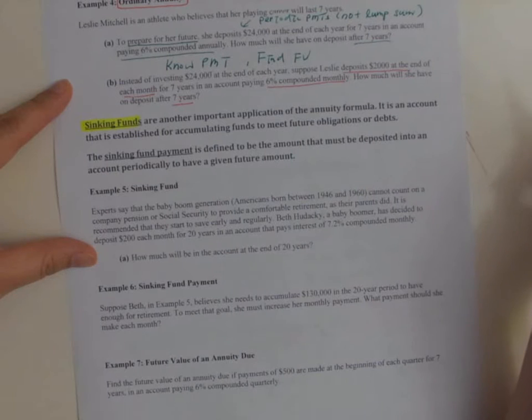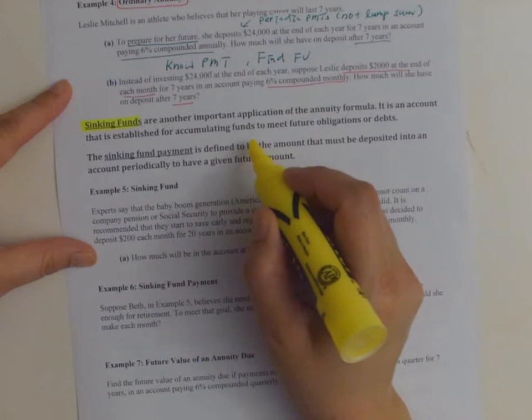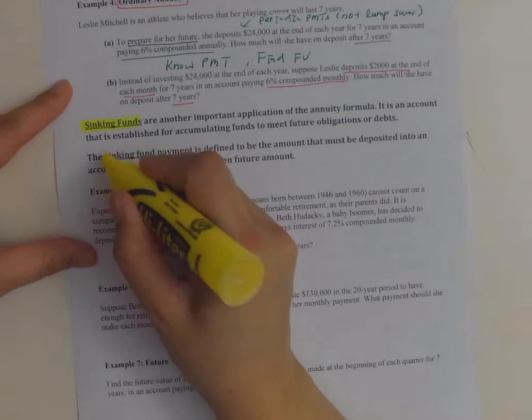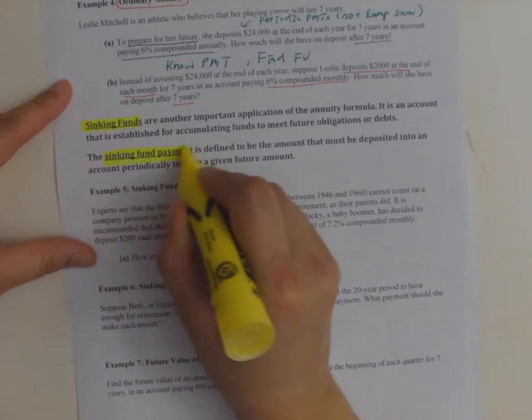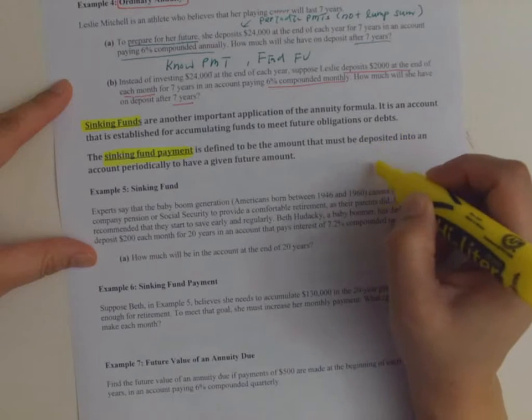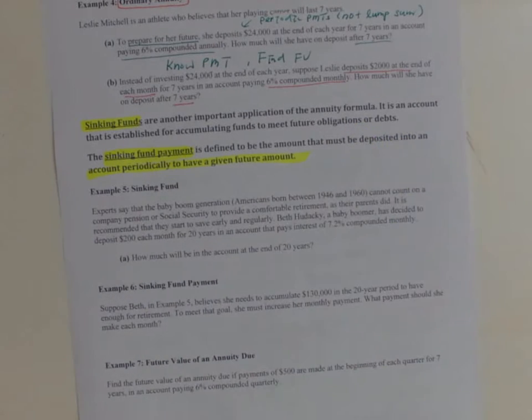This is an account that you set up for accumulating money over time to meet some kind of future obligation or debt. The sinking fund payment, or the deposit, is defined to be the amount that must be deposited into an account periodically to have a future amount.